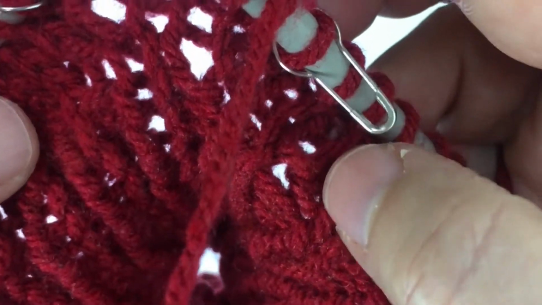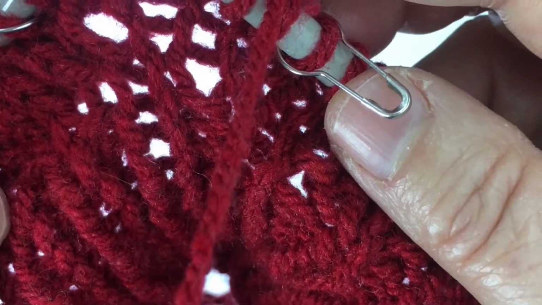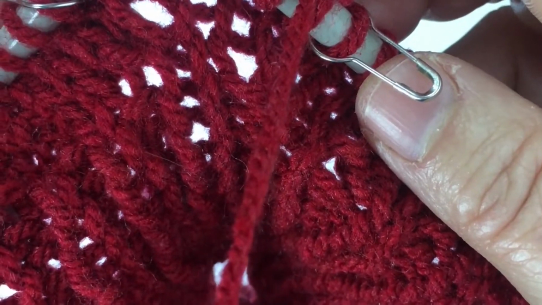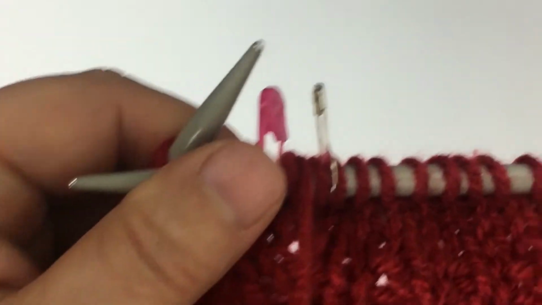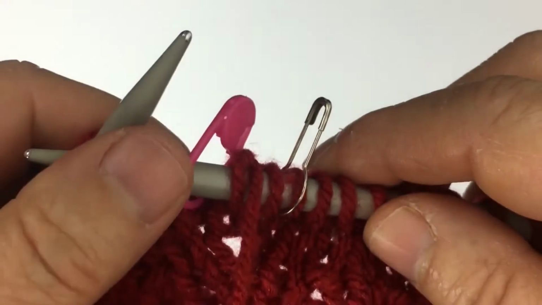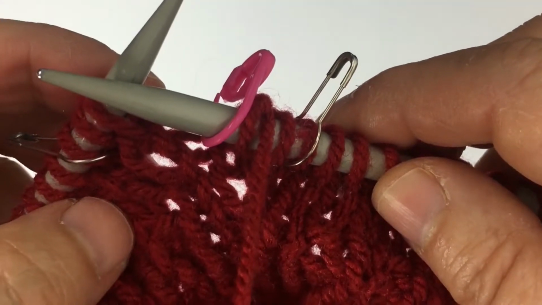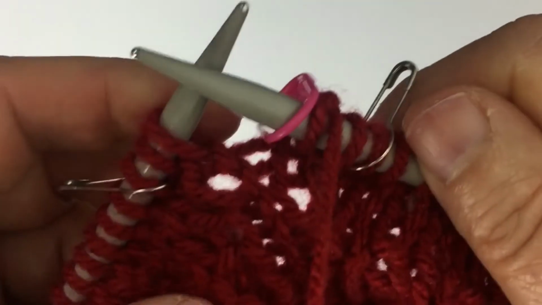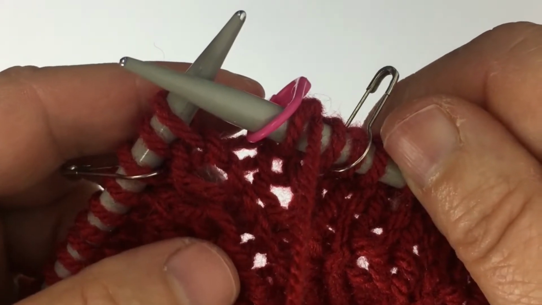Now I have a round with no increases, so I am going to knit my round with no increases. Please continue adding increases this way, knitting one row with no increases and one row with two increases. Make one to the left and make one to the right. I'm going to meet you in a while because I would like to show you how to leave an opening for the leash.